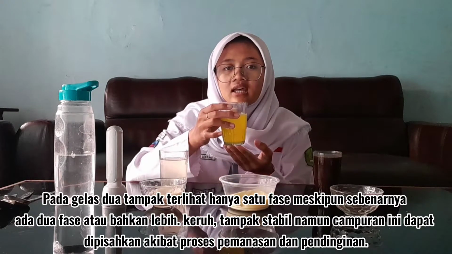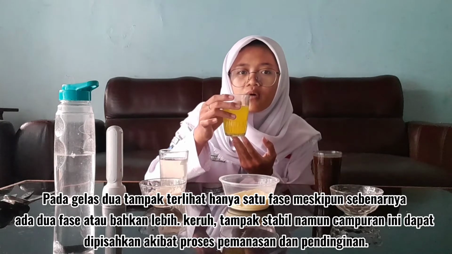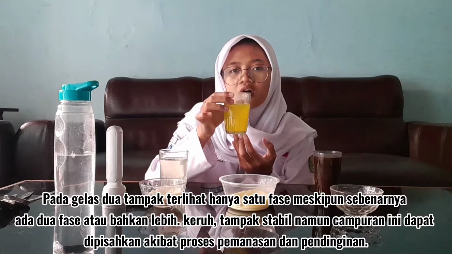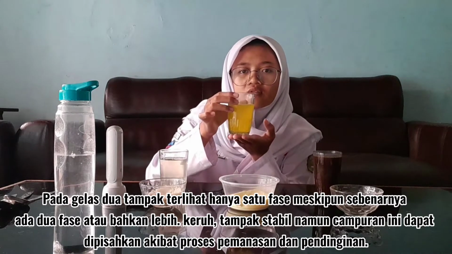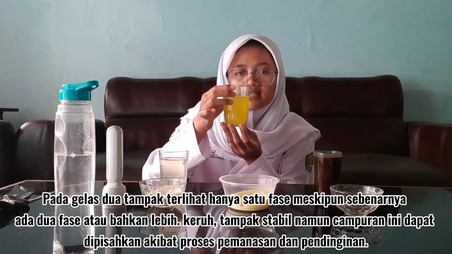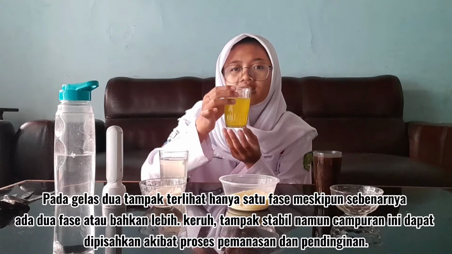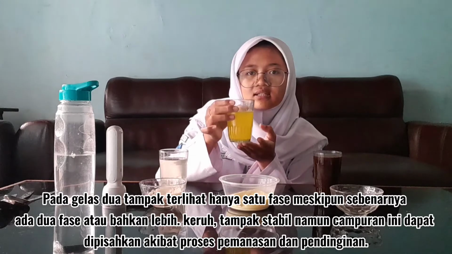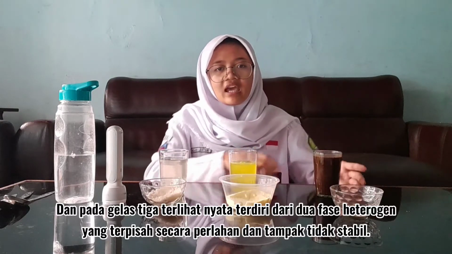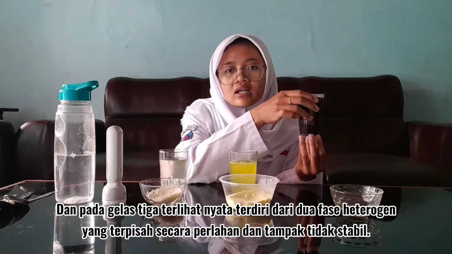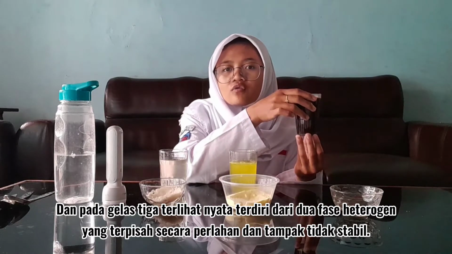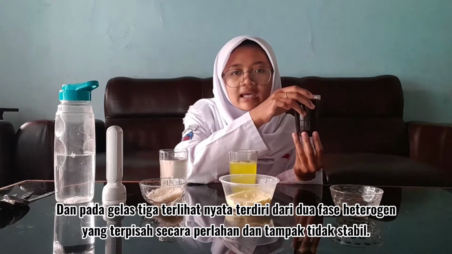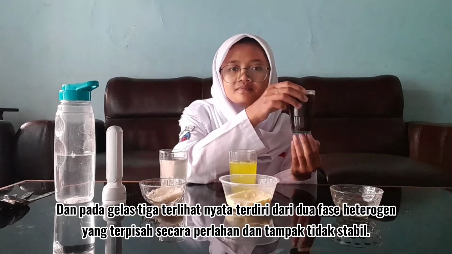In the second glass, there is only one phase, even though there are actually two or more phases, but the turbidity looks stable, and this mixture cannot be separated easily except by heating and cooling processes. And in the third glass, it appears to consist of two heterogeneous phases that separate slowly and appear unstable.